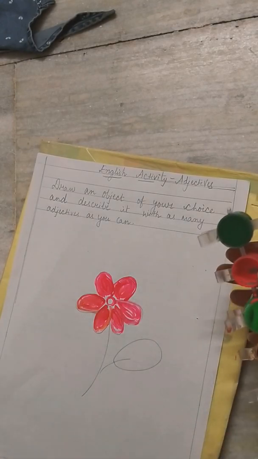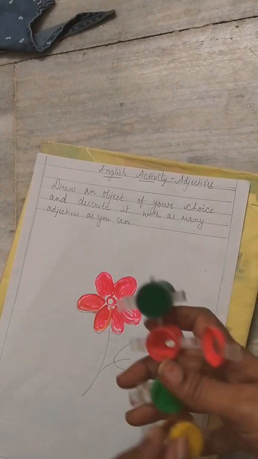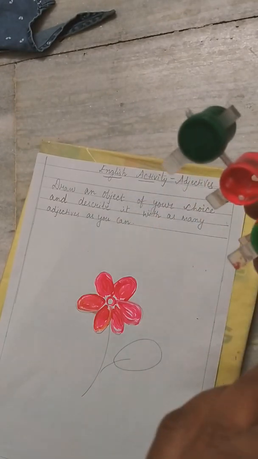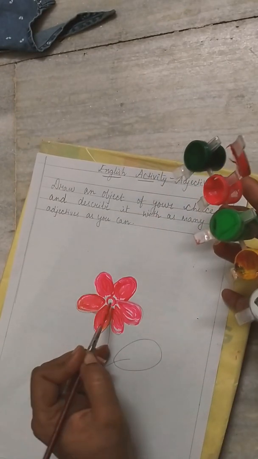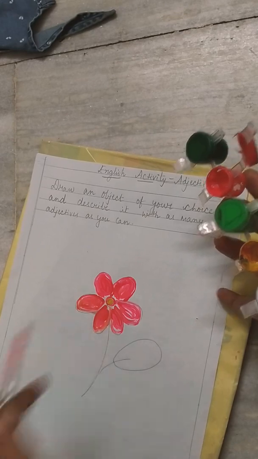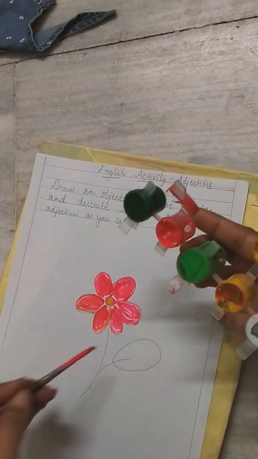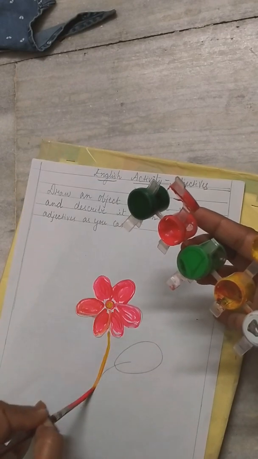Okay, somewhere I have drawn a small flower-like thing. I may not be good like you. I know that you're all good artists. I've seen your poster activity, children. So something like yellow I have drawn. Then I have mixed yellow and red. I have just drawn a stump-like thing.